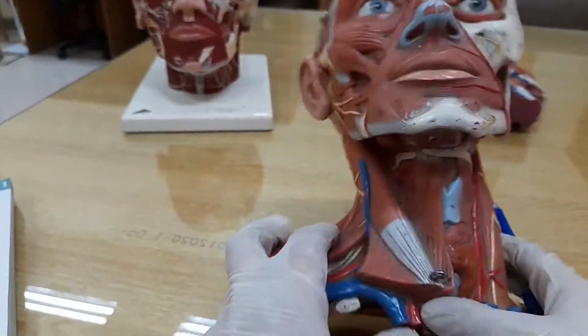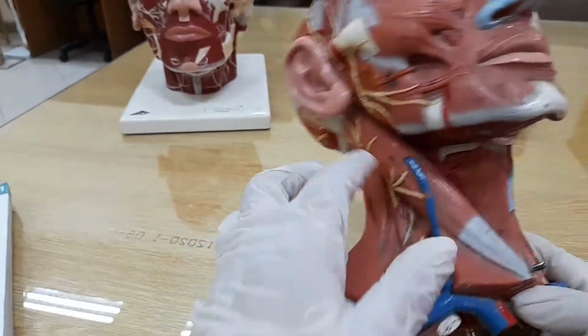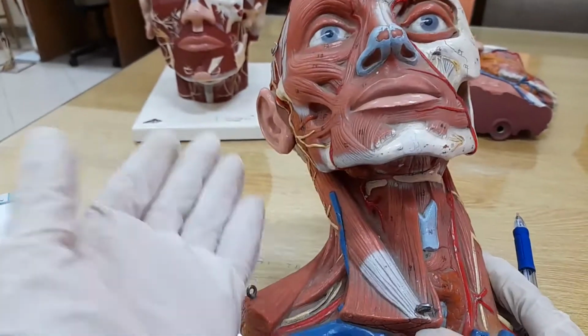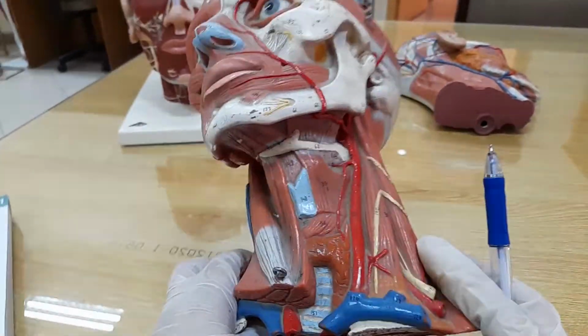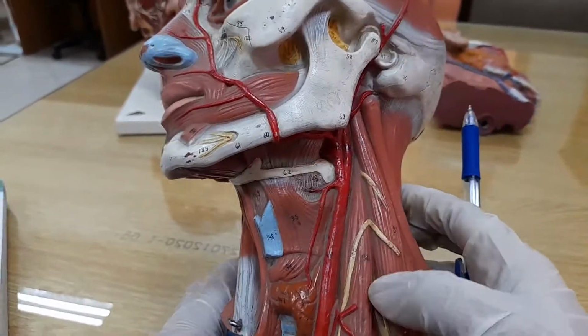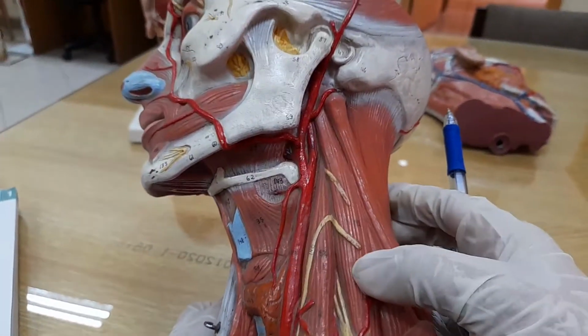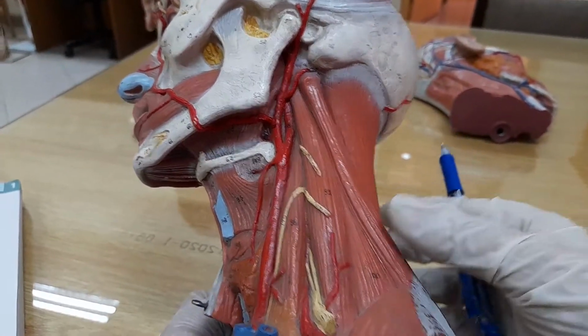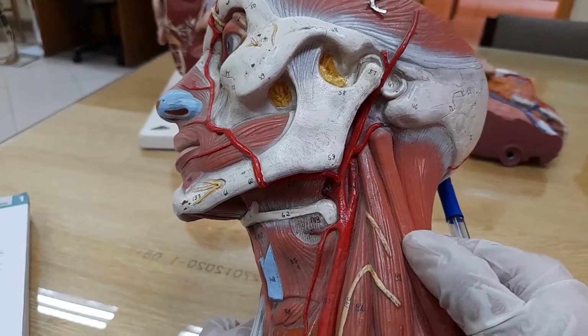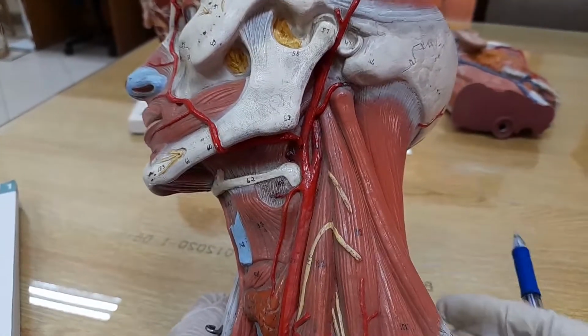So this muscle, sternocleidomastoid, was covering these muscles over on the right side, so on the left side we have, this is the scalenus anterior, middle and posterior, and this muscle is the levator scapulae, which is going towards the scapula.